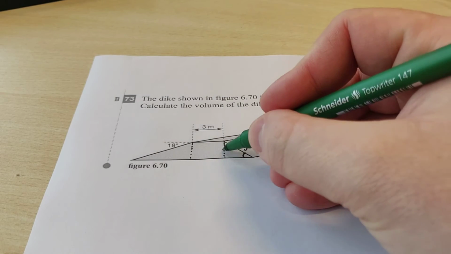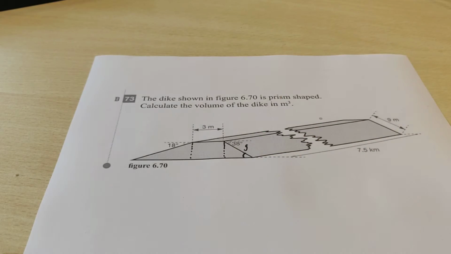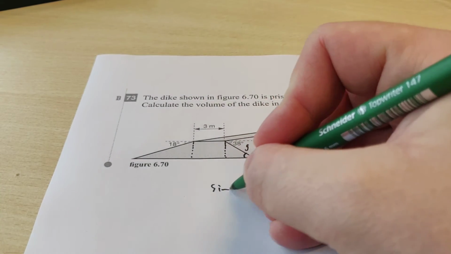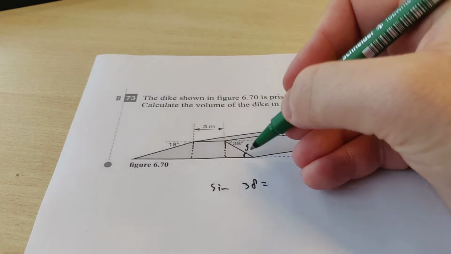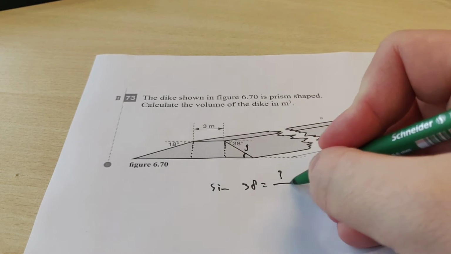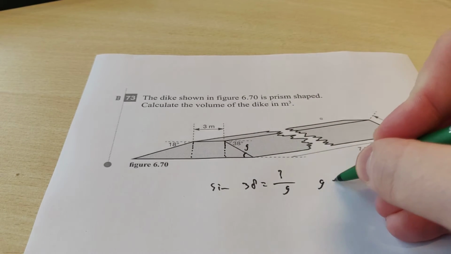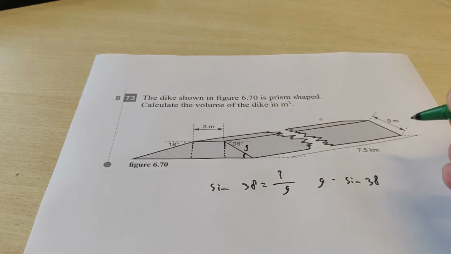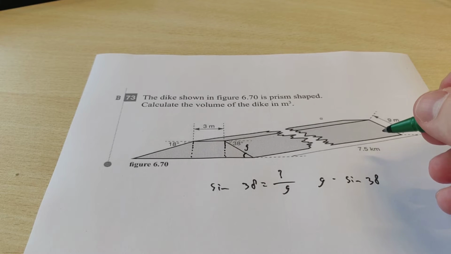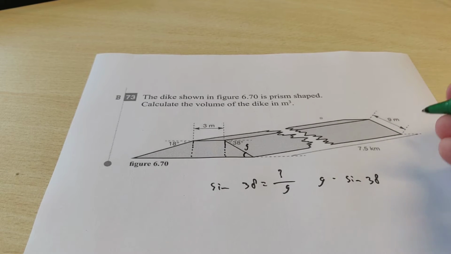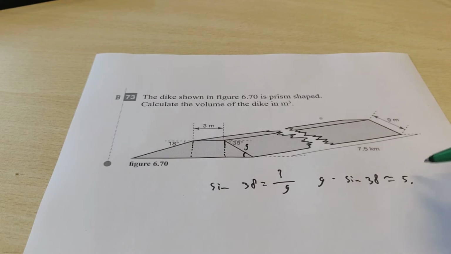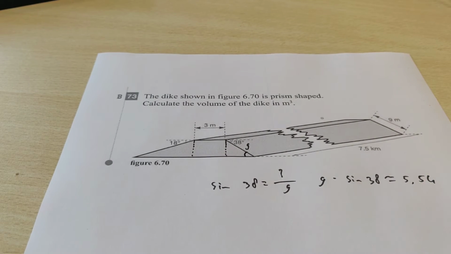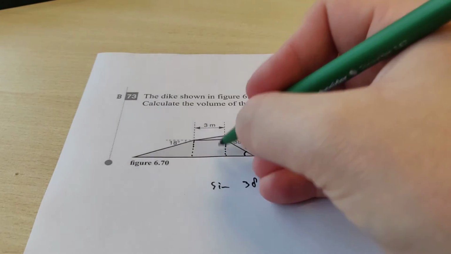So this is the opposite side, and we already know the hypotenuse. That means we have to use the sine. So the sine of 38 is the opposite side that we don't know, divided by 9. So if I do 9 times the sine of 38, then we get 5.54. So that's what this side is over there.